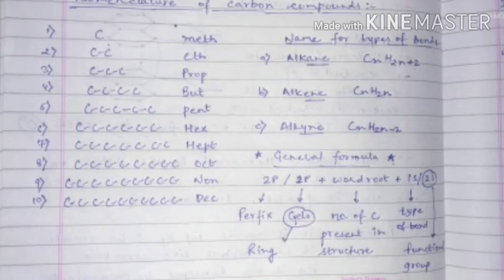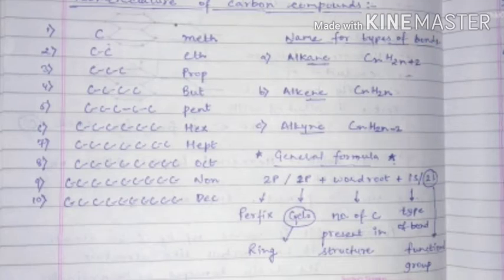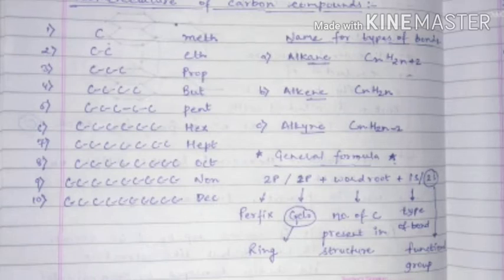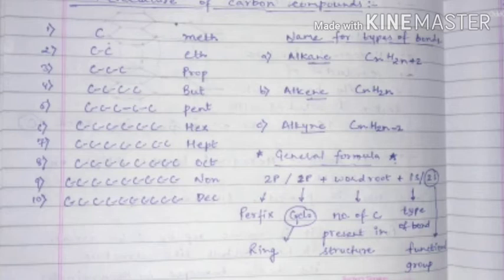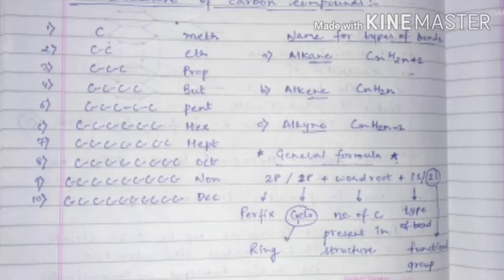For the double bond, alkene, and the general formula is CnH2n. For the triple bond we have alkyne, and the general formula for alkyne is CnH2n-2.